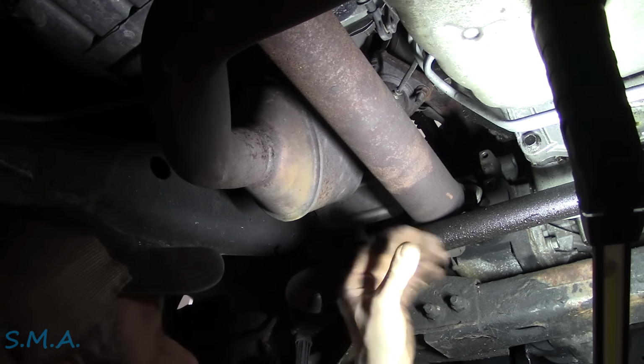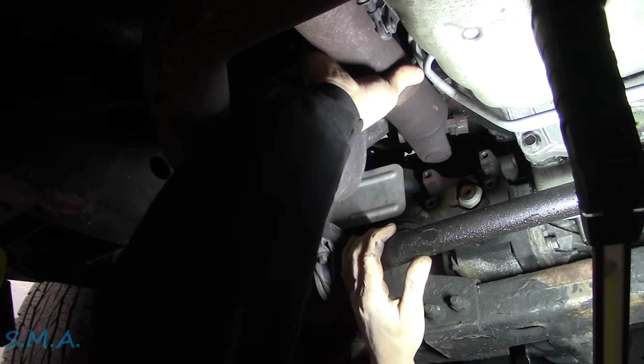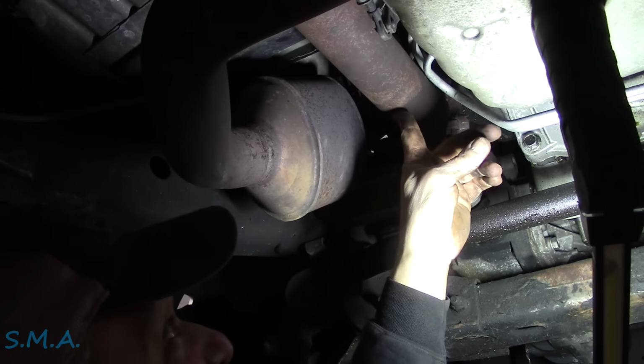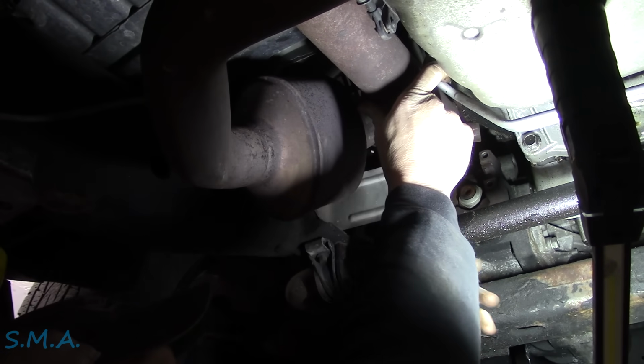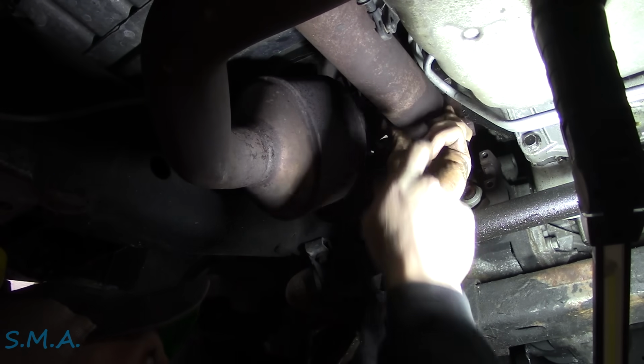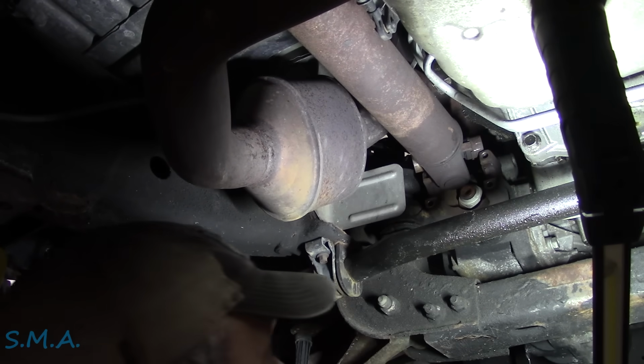That baby hanging right there. Might be easier to go all up above it. We'll throw a zip tie around there, just kind of keep our shaft out of our way. Let her hang for a minute.